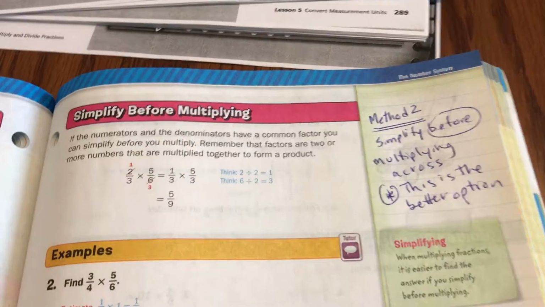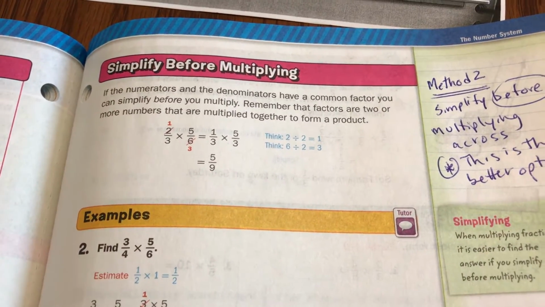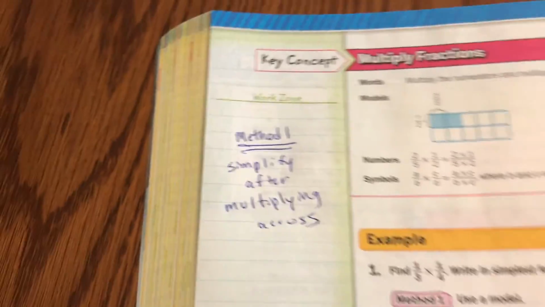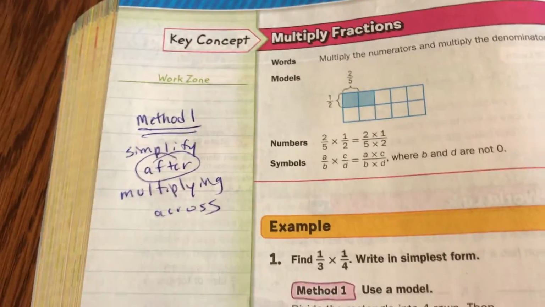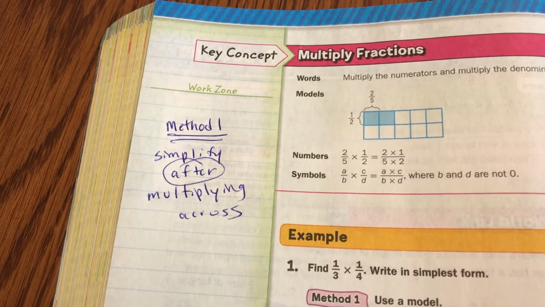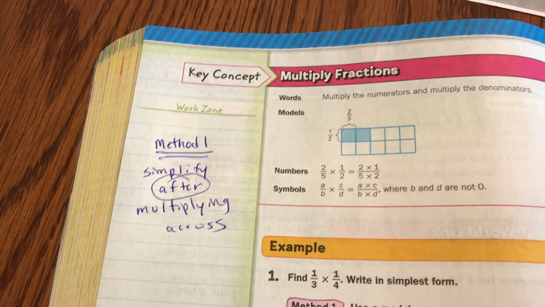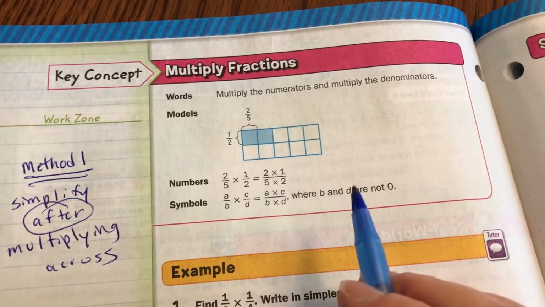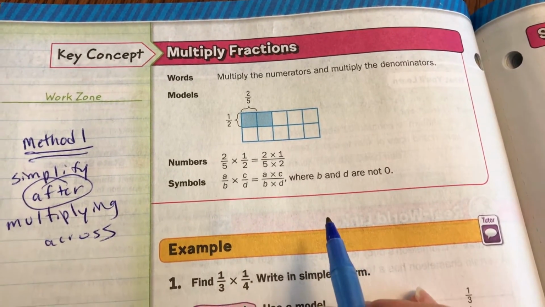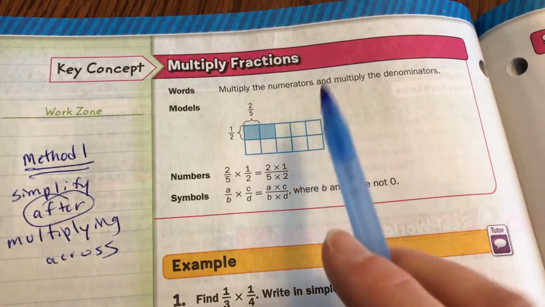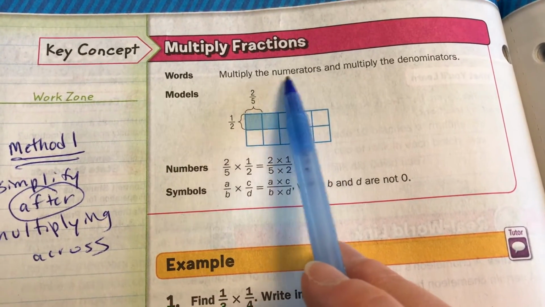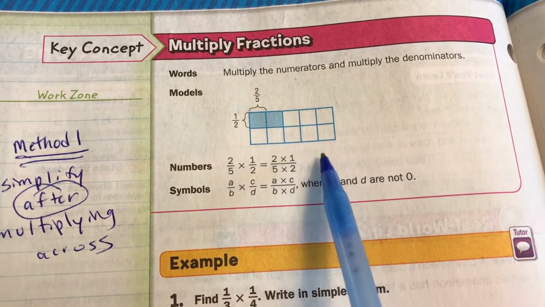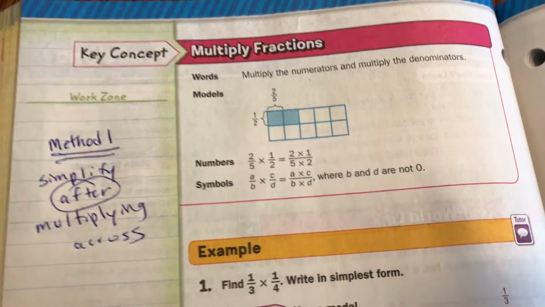The reason why this is the better option is because you get to simplify with smaller numbers, whereas over here, after you've multiplied, then you're simplifying with larger numbers, and it's just easier to simplify with smaller numbers. So we'll work this through and you'll be able to figure it out for yourself how method 2 is better if you can do it. Which everybody will be able to do it, but there are some problems that you just can't do it on. So for multiplying fractions, multiply the numerators and multiply the denominators, and then you simplify.